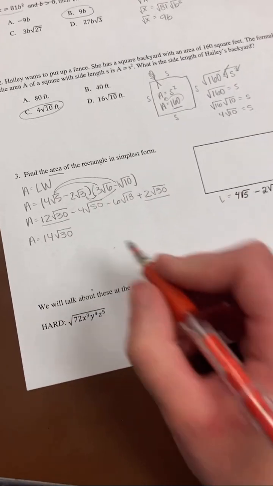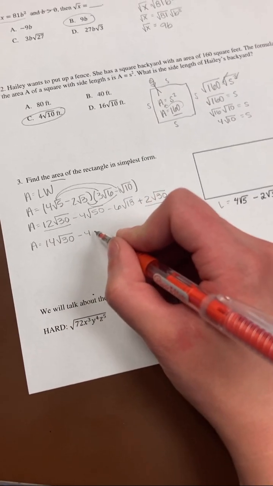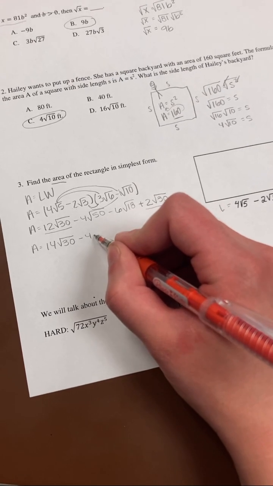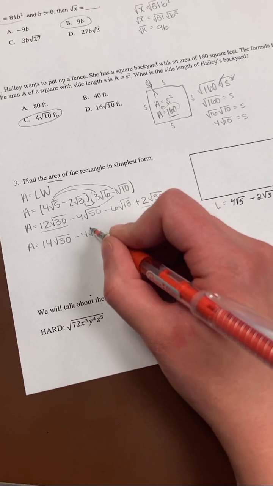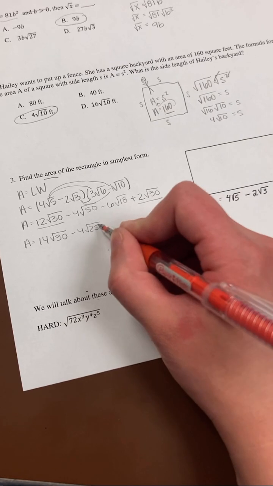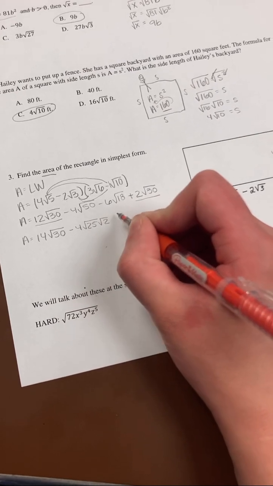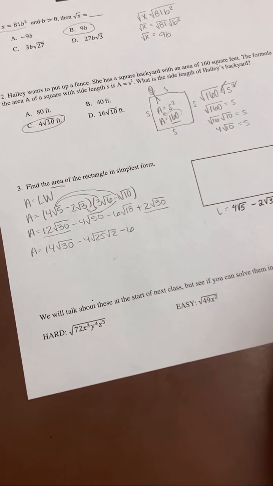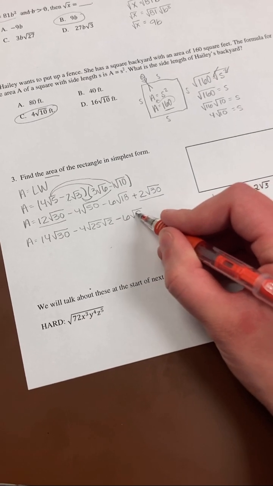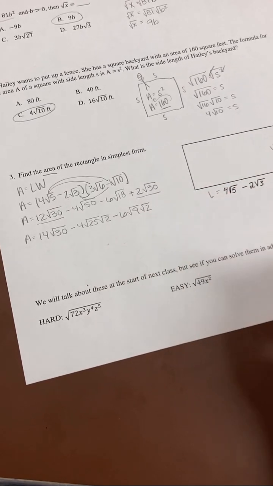These ones do not have like terms, so I'm going to go ahead and start simplifying them. The square root of 50, I'm going to break up into the square root of 25 and the square root of 2. Square root of 18, I'm going to break up into square root 9 and square root 2.